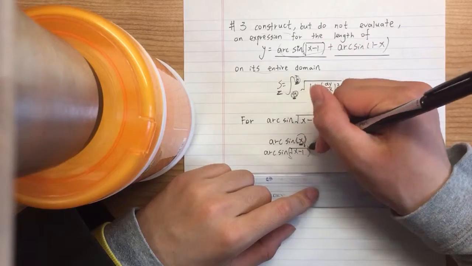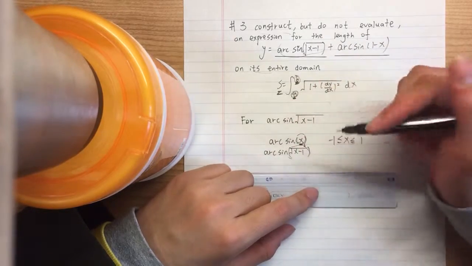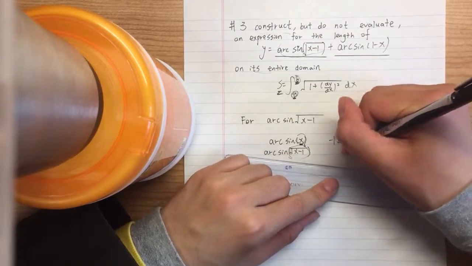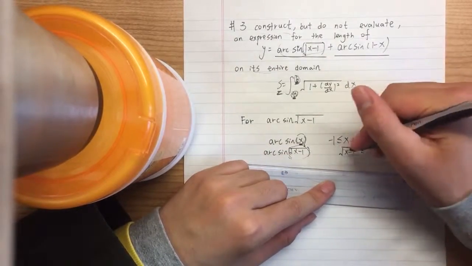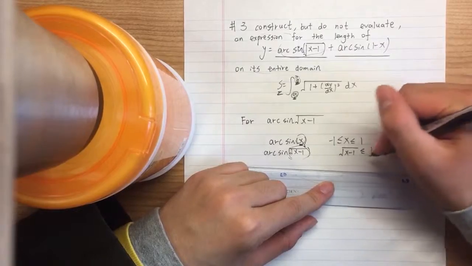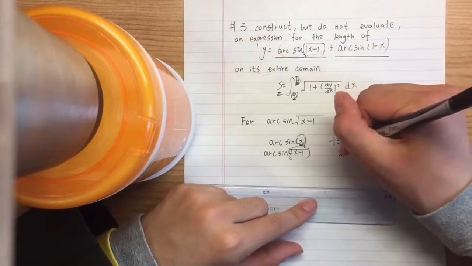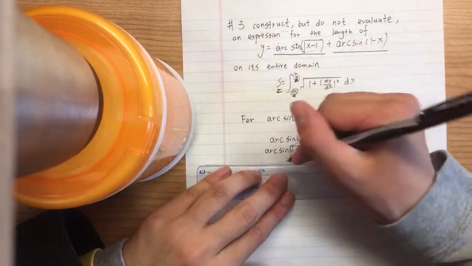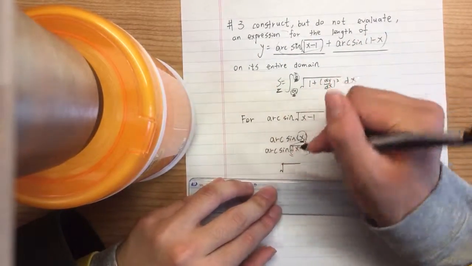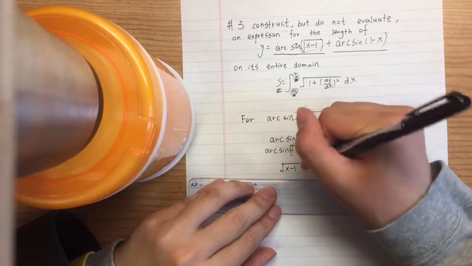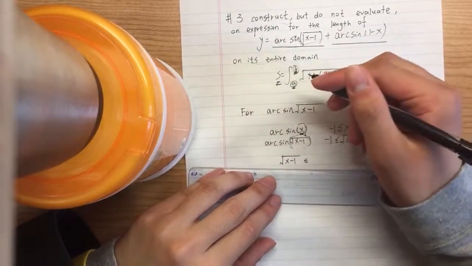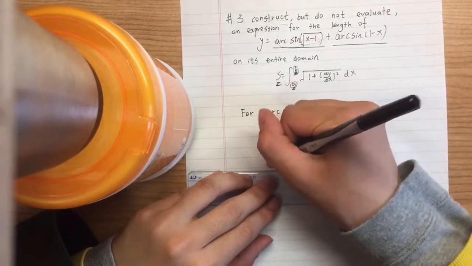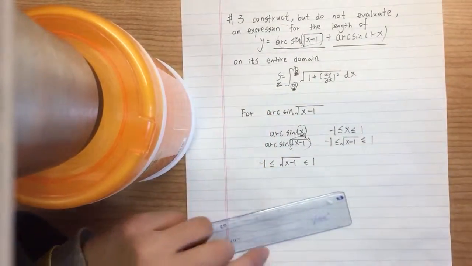So the square root of x minus 1 here should also be smaller than or equal to 1 and bigger than or equal to minus 1. So we have square root of x minus 1 smaller than or equal to 1 and bigger than or equal to minus 1.